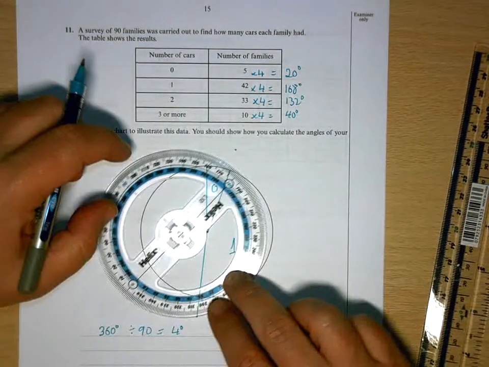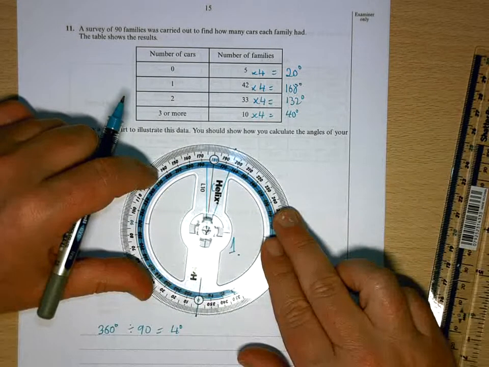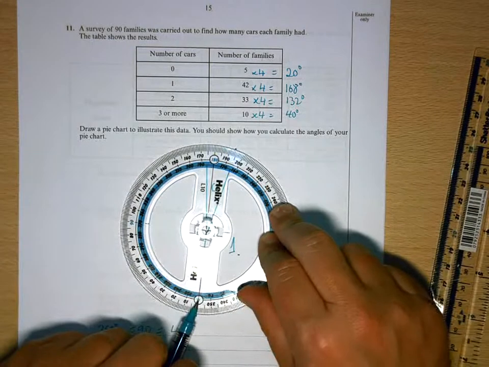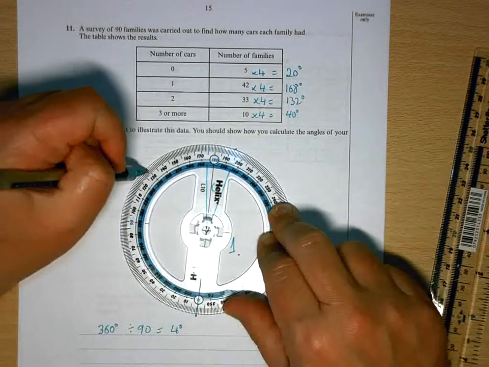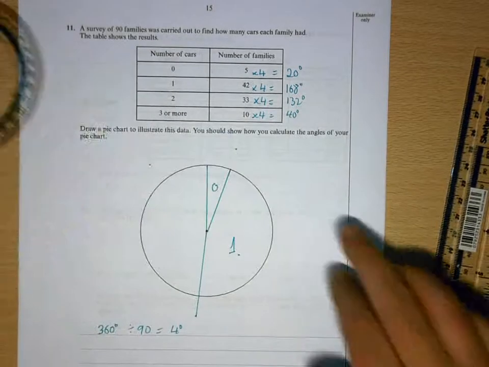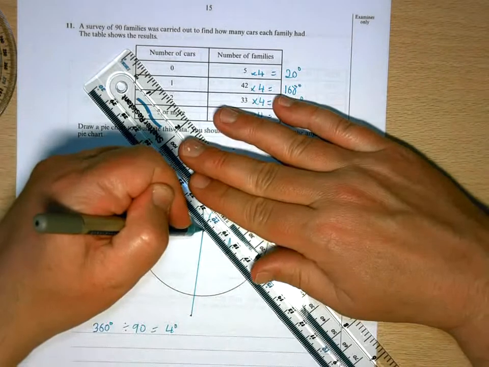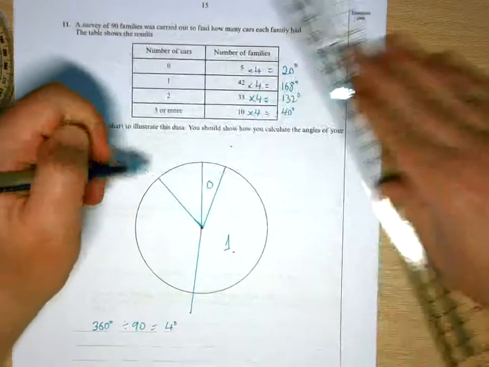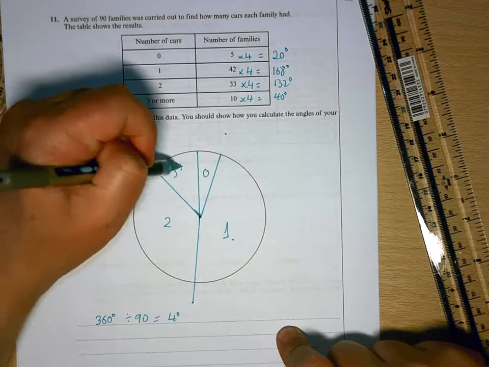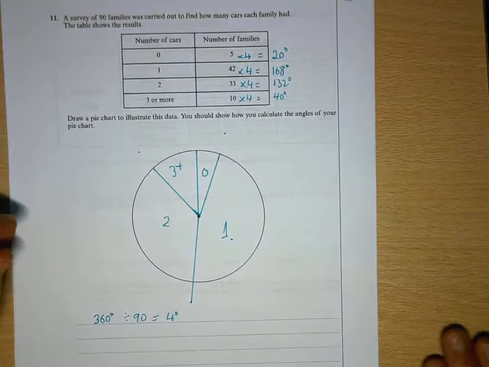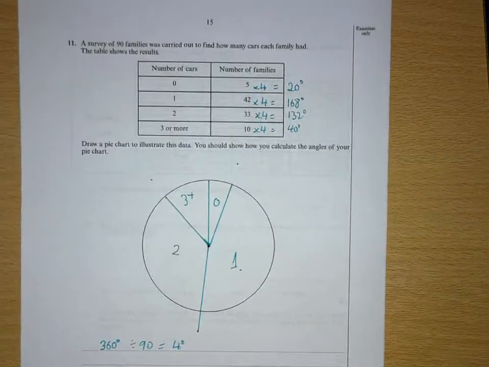Rotate your protractor around to the start of the next slice, which is 0. Here we're going to go around to 132. There's 130. There's 132. So that's 2 cars, and that's 3 or more cars. So that's 4 marks, nice easy 4 marks for your grade D.